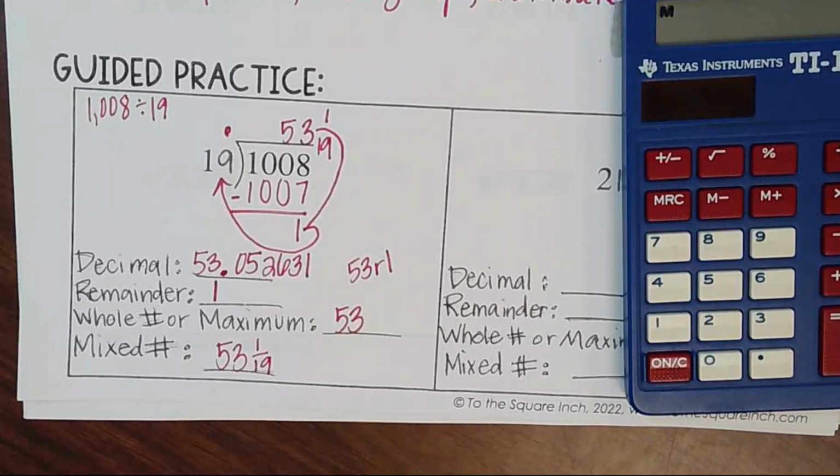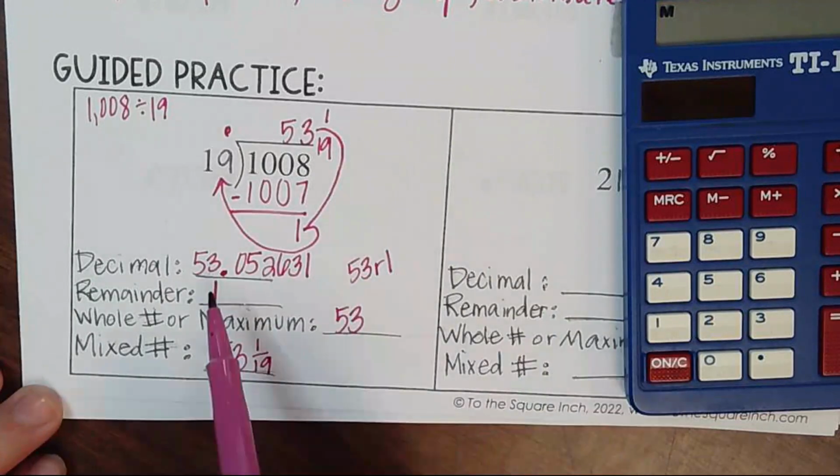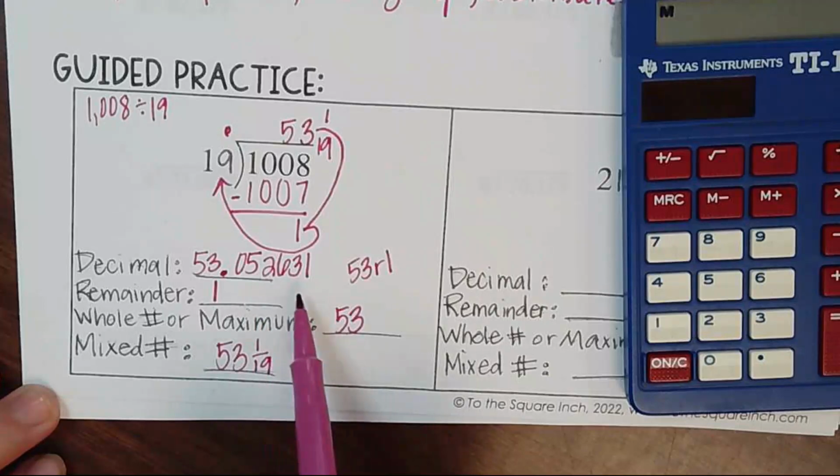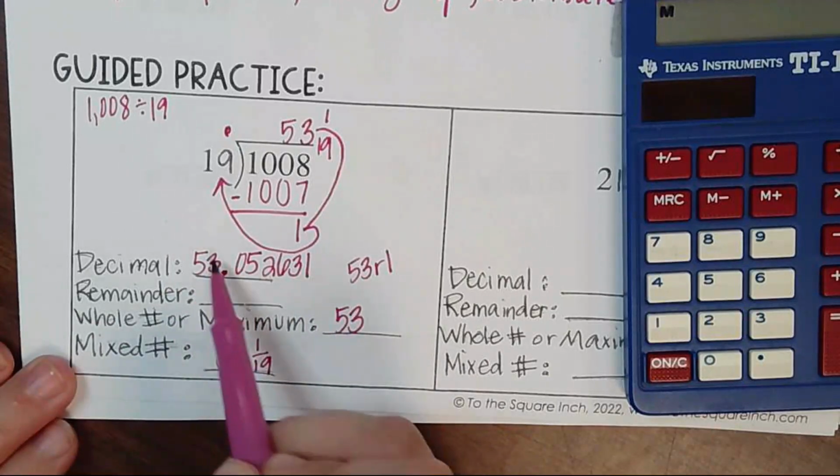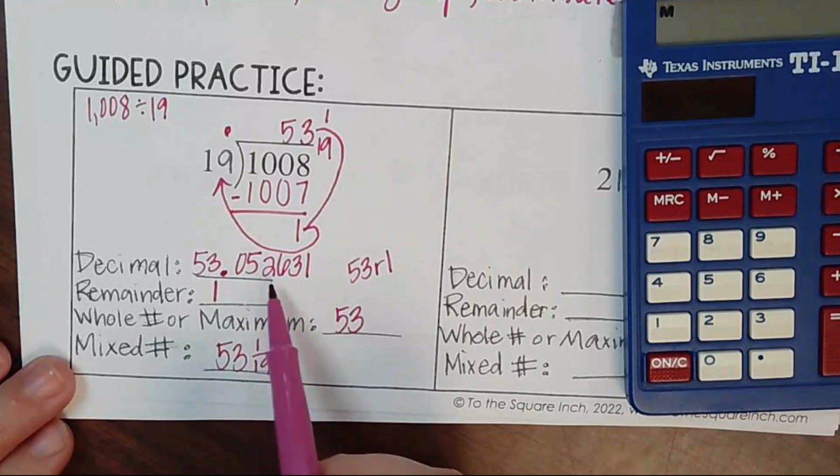Some people typed in 53R1. 53 is not the remainder. 53 is called the whole number. Okay? Some people typed in 0.0526. They knew that was the whole number, but they put in 0.052631.